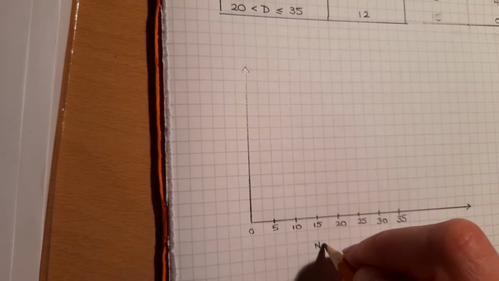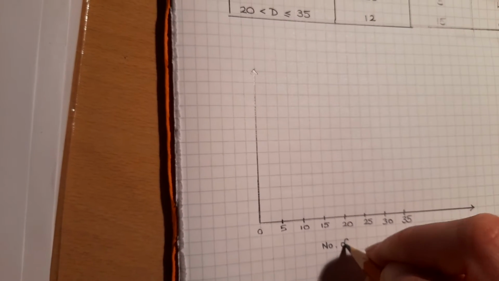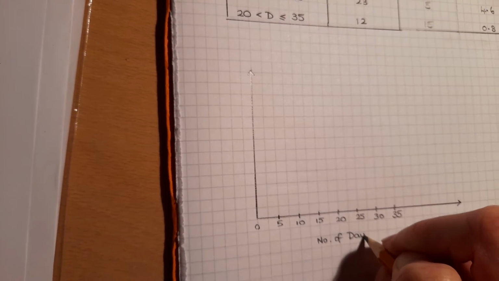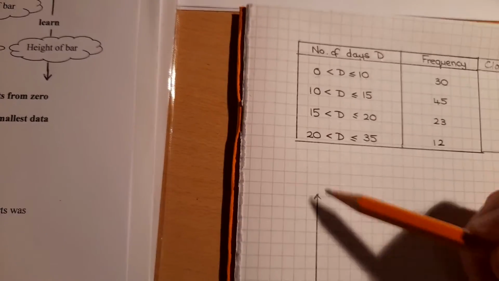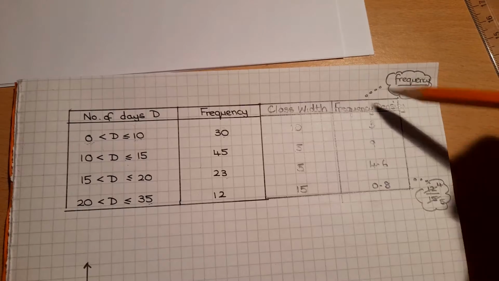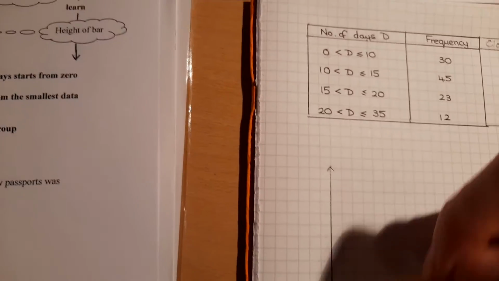So label it the number of days. It's important you label it. You lose marks in the exam if you don't do that. So number of days, D. Now the vertical axis, because the height of the bars is the frequency density, the vertical axis is called the frequency density.